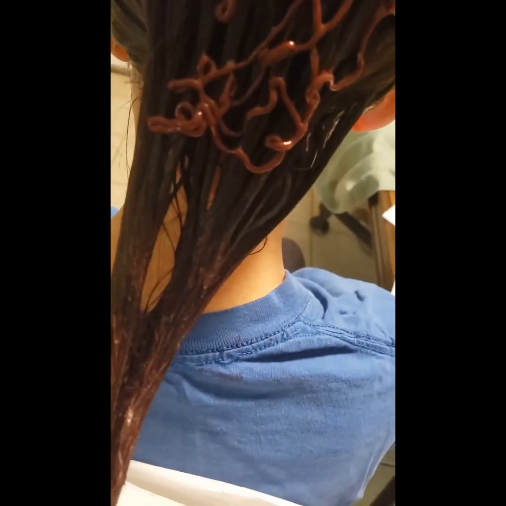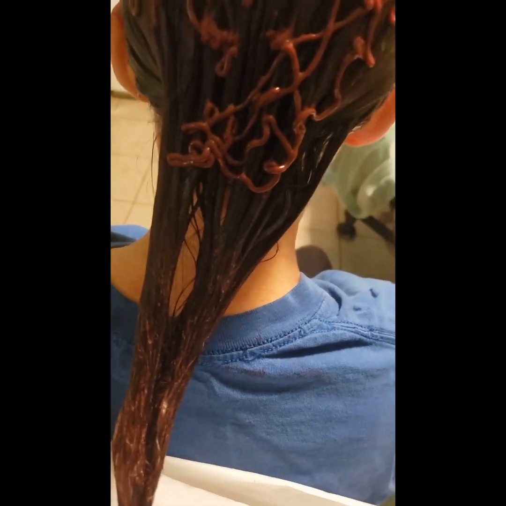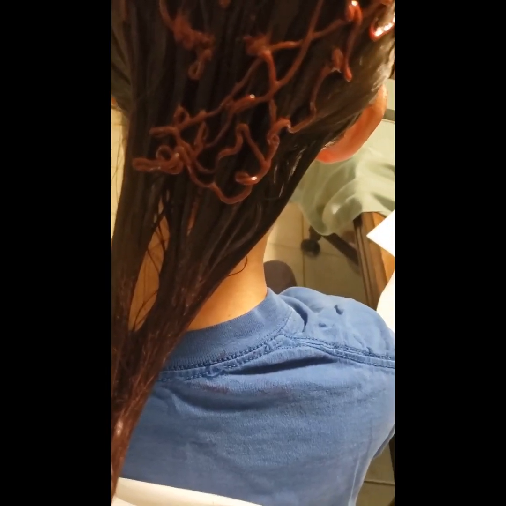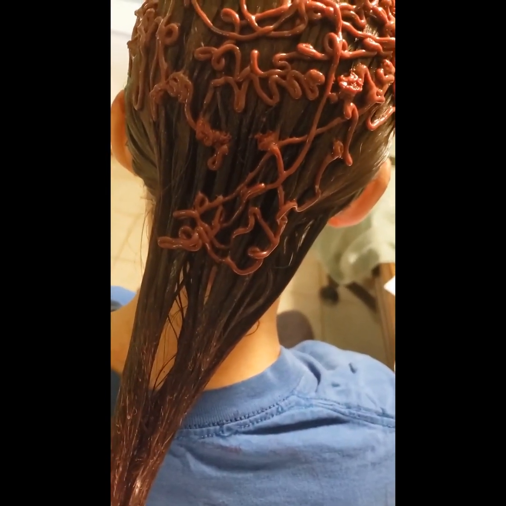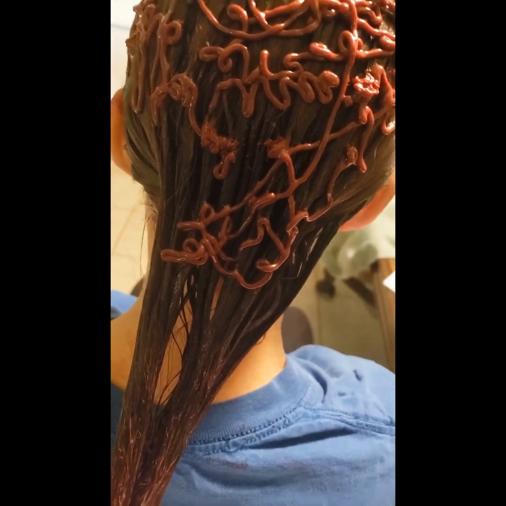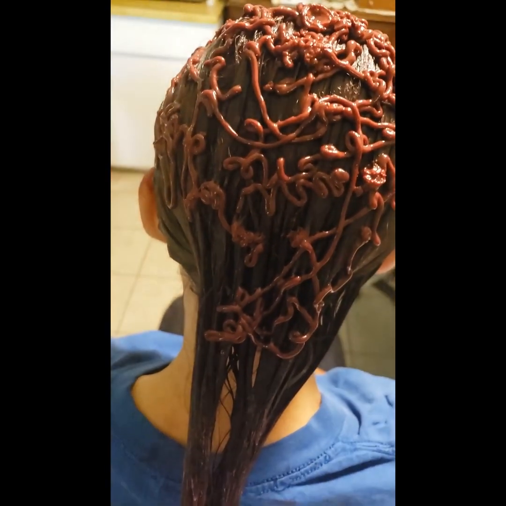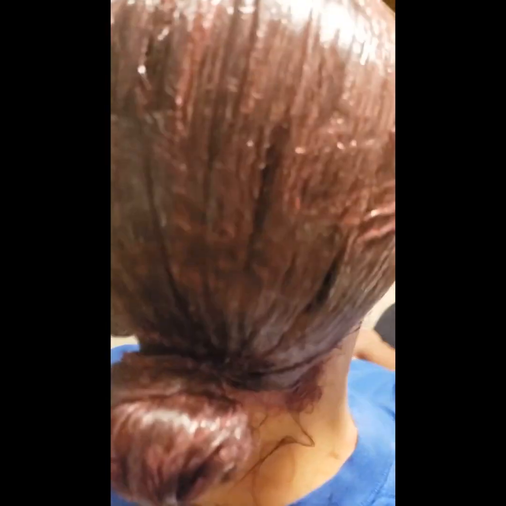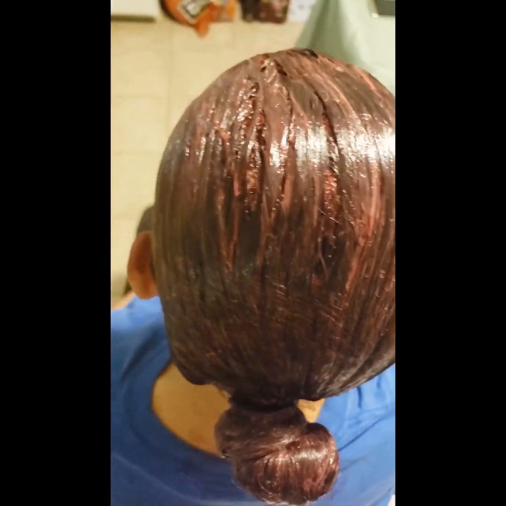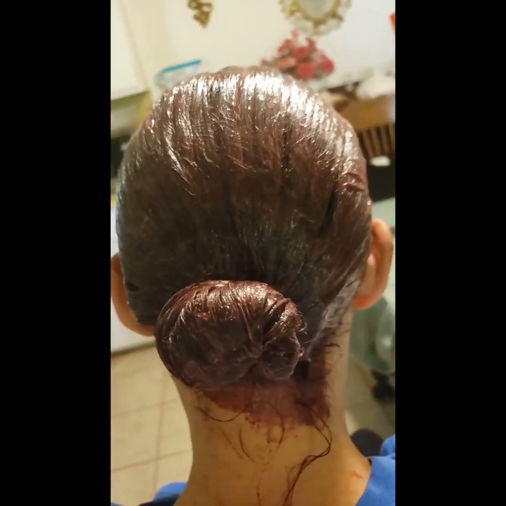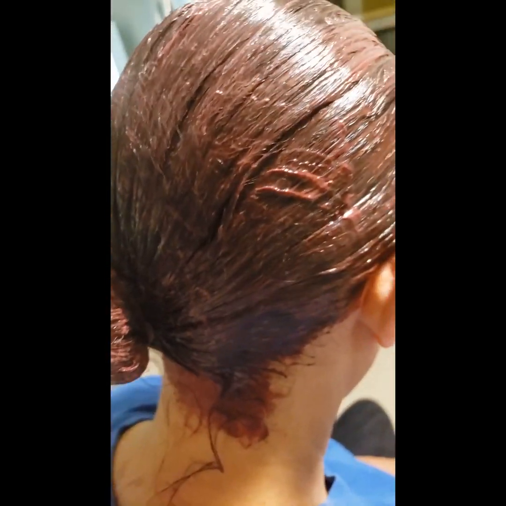So we're going to wait for that to happen, and then the process to stop the reaction is to wash it off with shampoo, and shampoo will stop the reaction from continuing any farther, and that way it doesn't get too dark. All right, I have finished squishing it all through. I rolled all of the long hair into a bun.